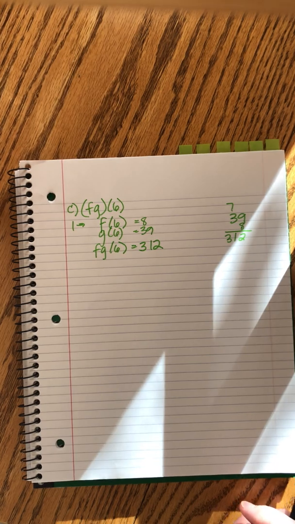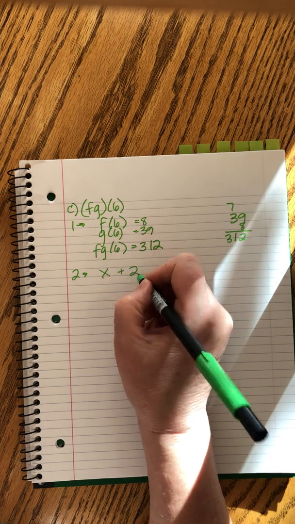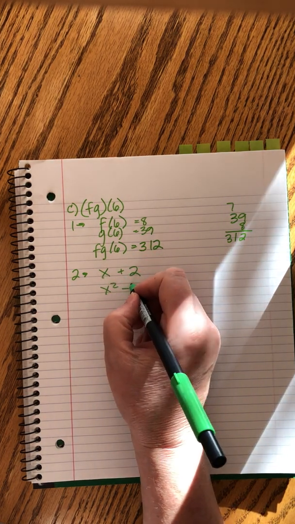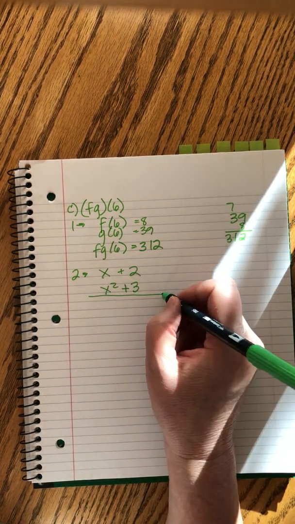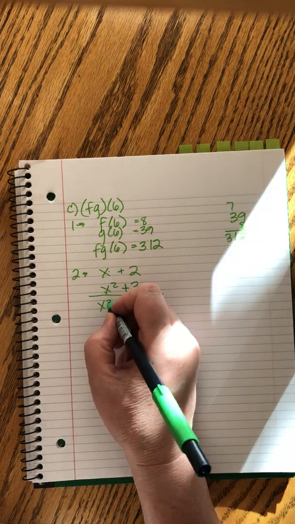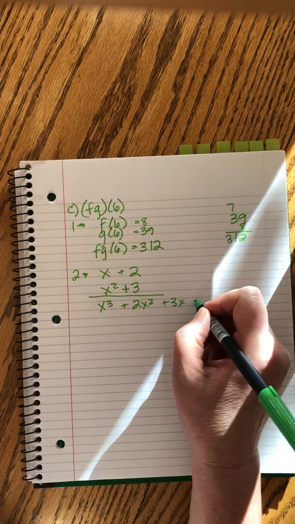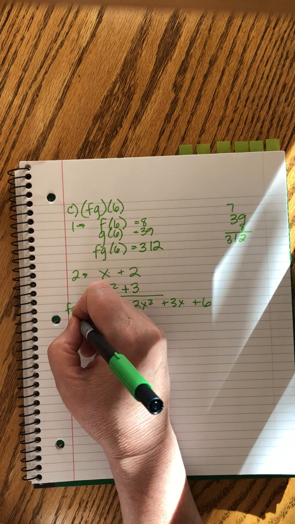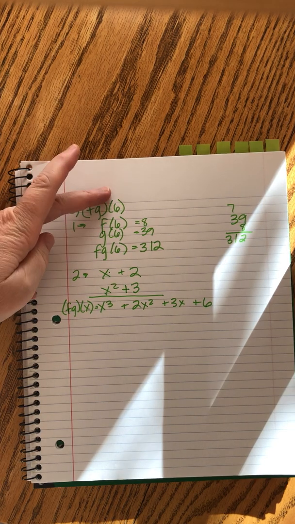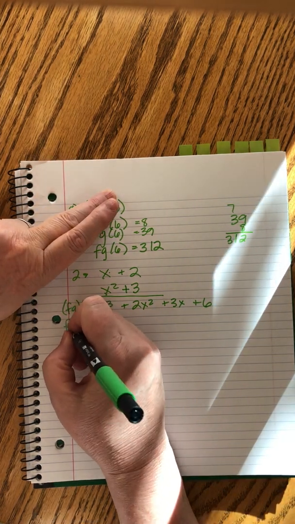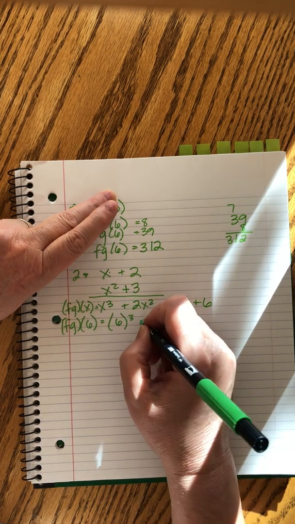That's way easier. But we can do it the long way of actually combining the functions by taking x plus 2 and x squared plus 3. And we multiply them doing the dance. X cubed plus 2x squared plus 3x plus 6. That is the f times g of x. And so we can calculate the f times g of 6 by plugging 6 into that big beast.